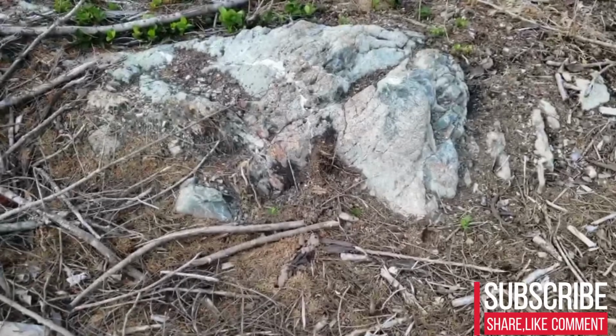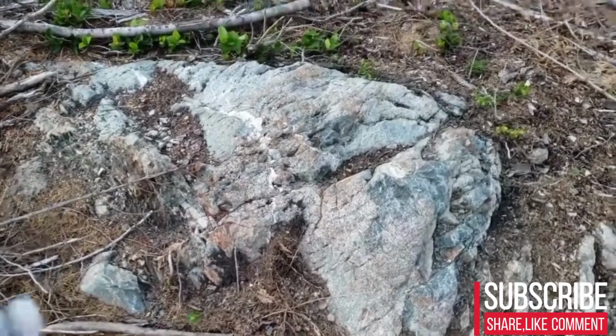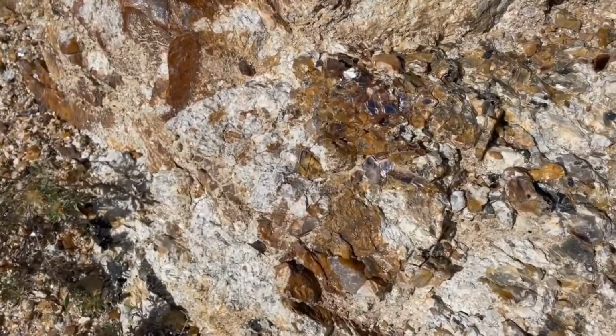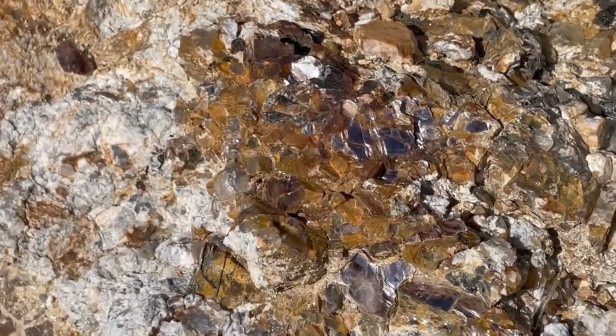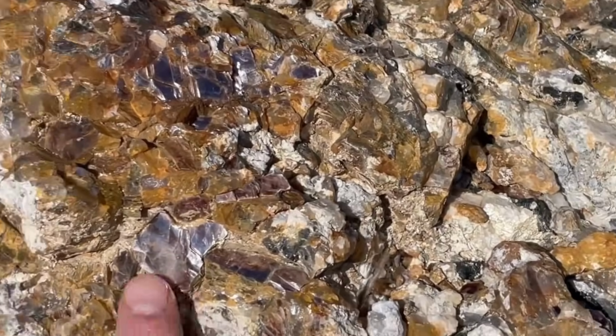Color contrasts. Dark host rocks with streaks of lighter minerals often contain veins of gemstones. Observing the distribution and orientation of these color contrasts can help pinpoint where to focus further exploration.